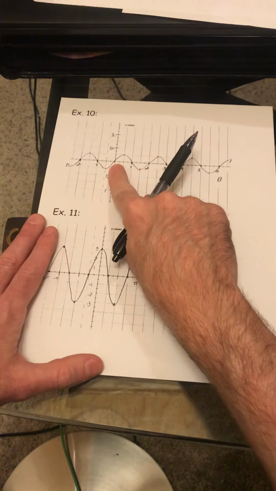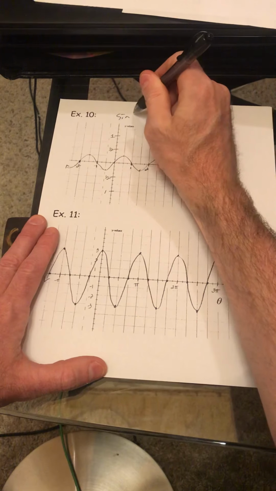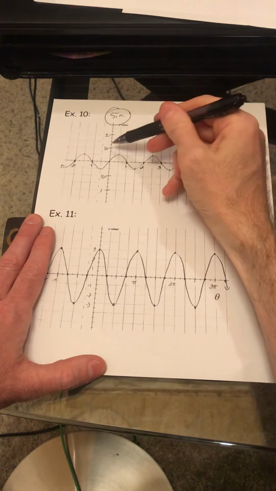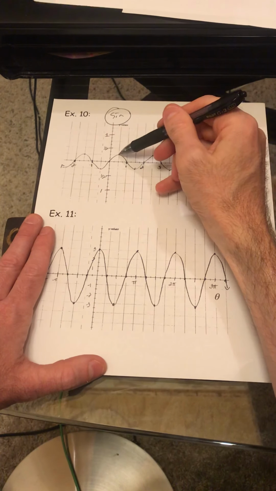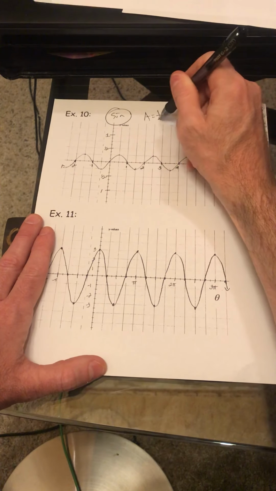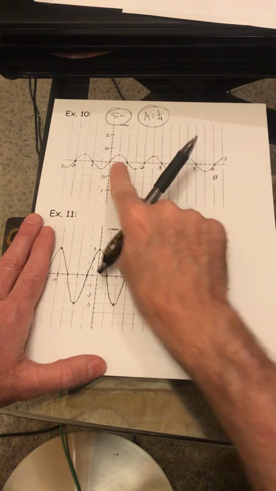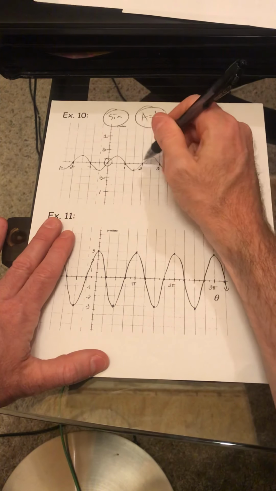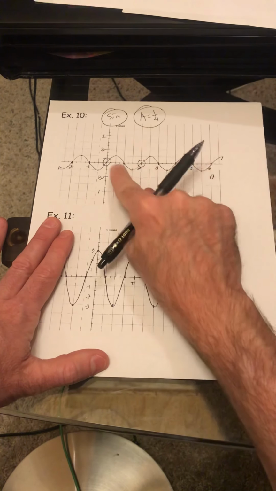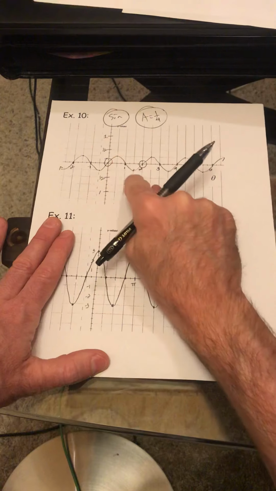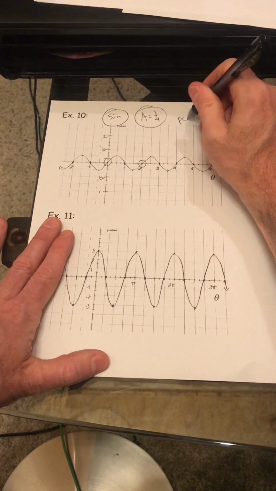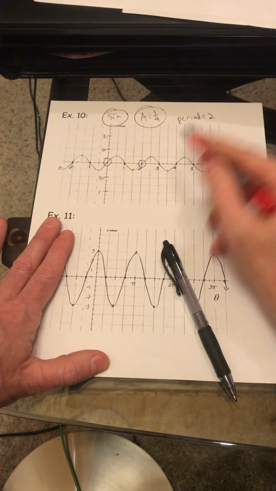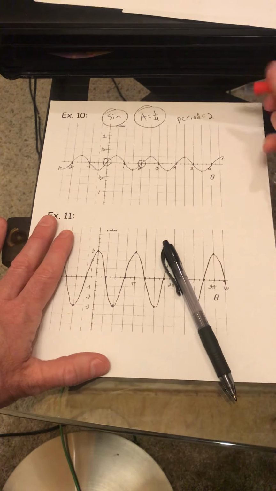All right, so again, starts at a 0. So our parent is a sine wave. The next thing, since this is a half, our amplitude there is 1/4. Now, here's one thing that is a little different. From 0 to that 0, you have to have both a max and a minimum. Here the period is 2. This is the first one we've looked at that has not involved pi in our scale.